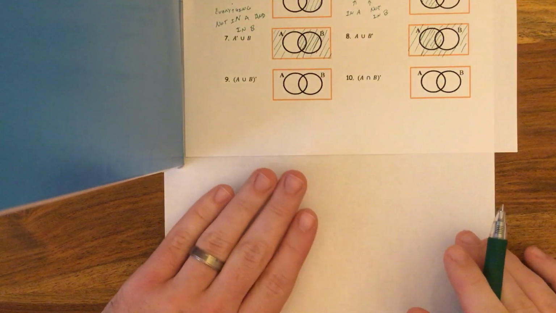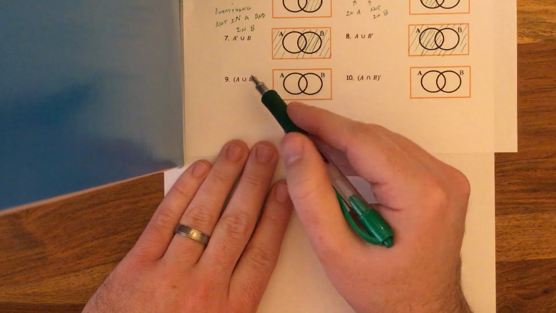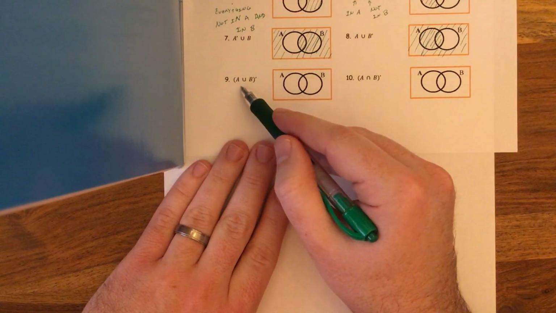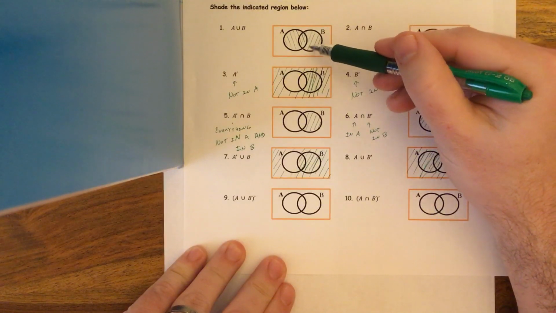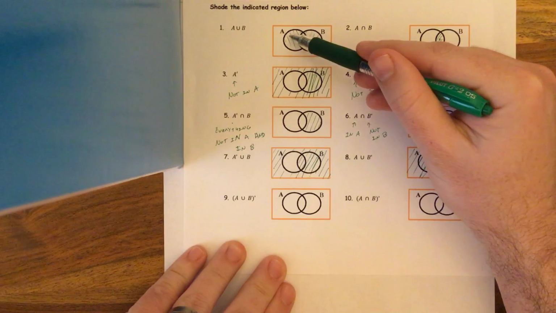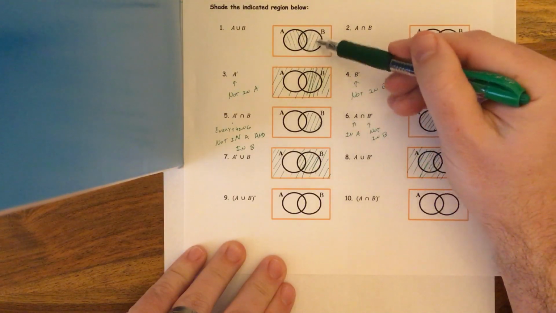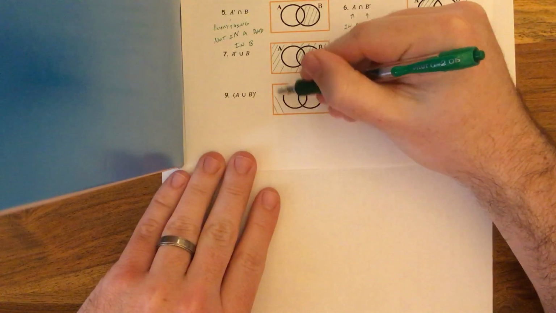Number 9, this is sort of tricky. We're doing the complement of the union of A and B. So we already did the union of A and B. Union of A and B was up here in number 1. So if we're doing the complement of the union of A and B, it's everything that's not in this shaded area right here. So it's going to be just the outside part.